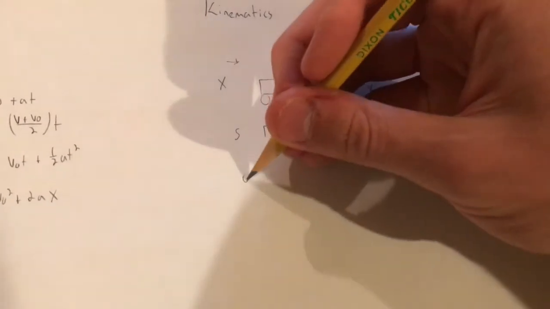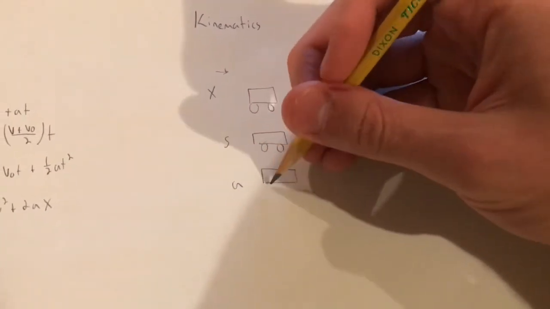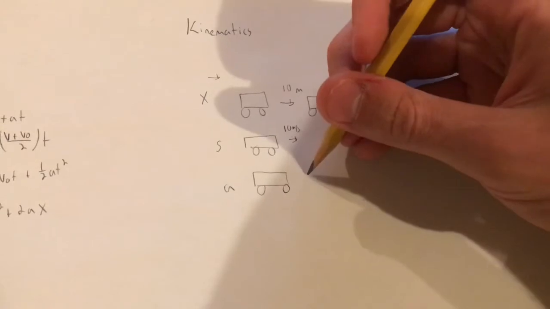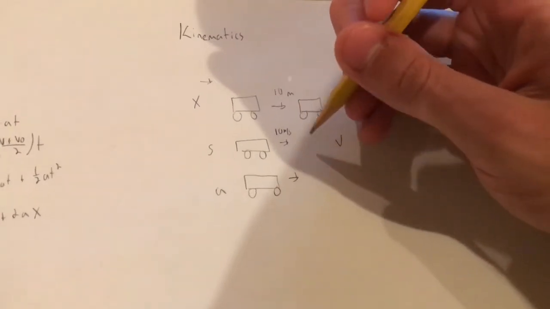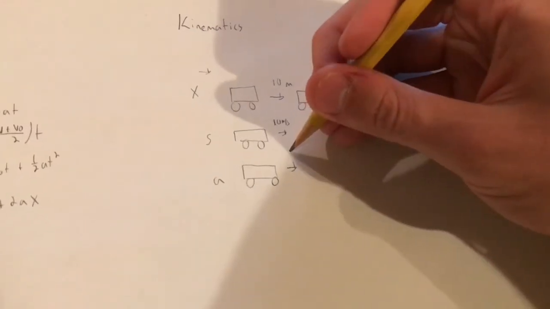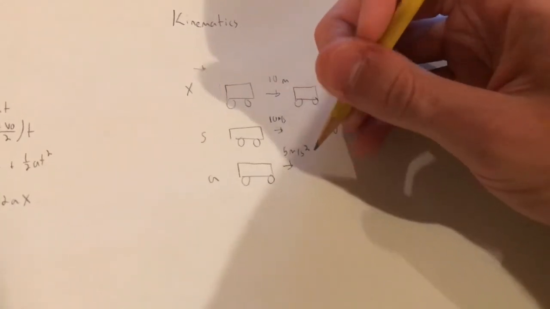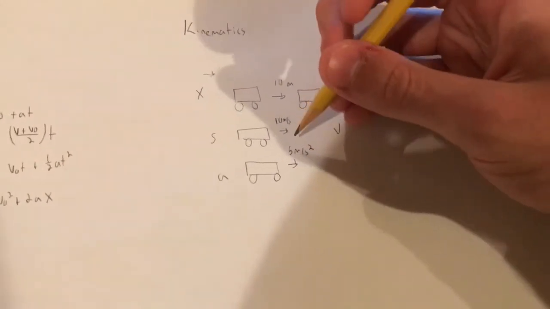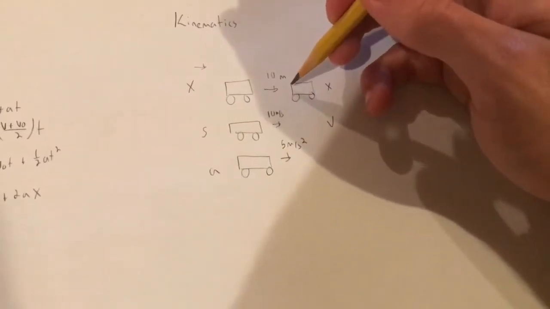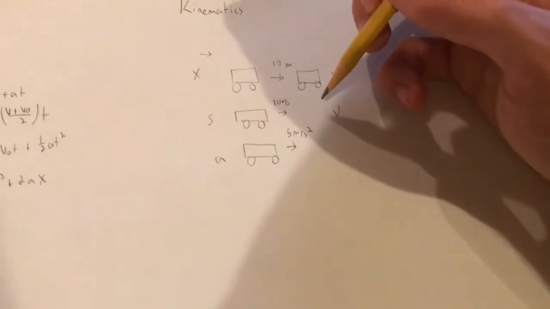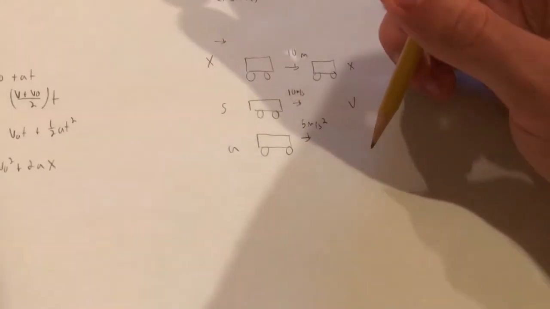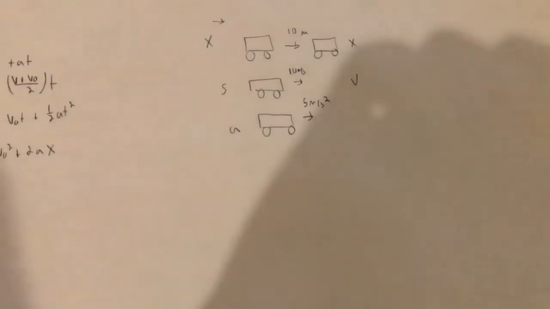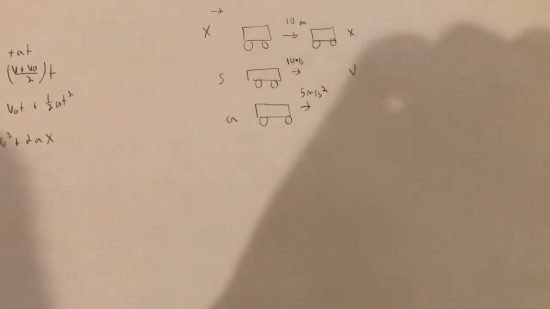And finally, acceleration. Acceleration is inherently a vector quantity. Now let's say it moved 10 meters per second for a total of 2 seconds, which will give you 5 meters per second squared, which is the acceleration. The displacement is how much it moved, the speed is the rate at which it moved, and the acceleration is the rate at which the speed changed over time. Now let's give you some examples so we can get into that.